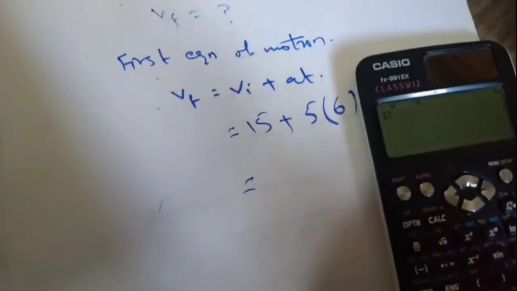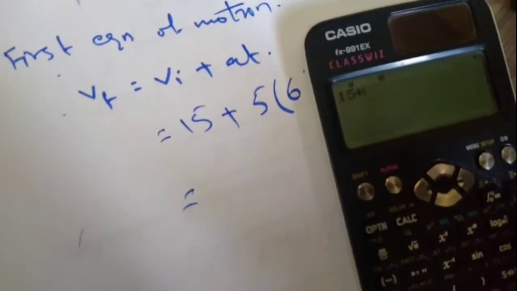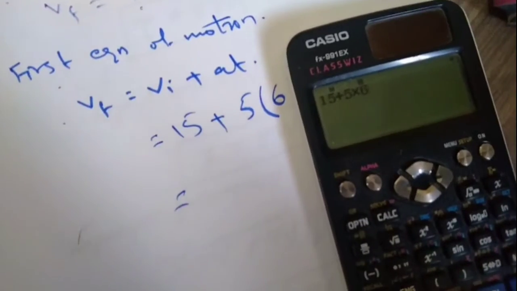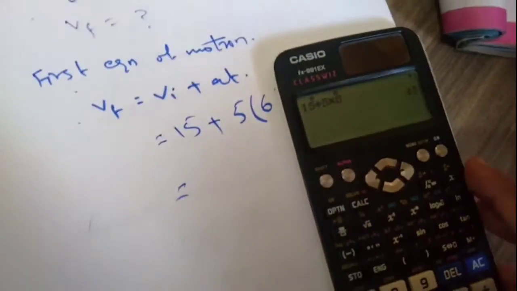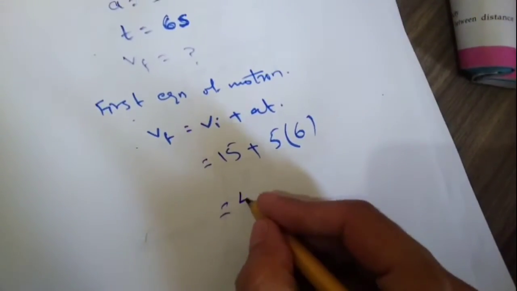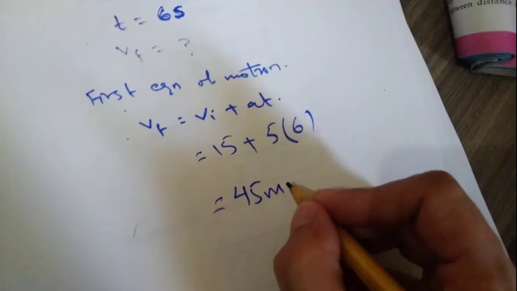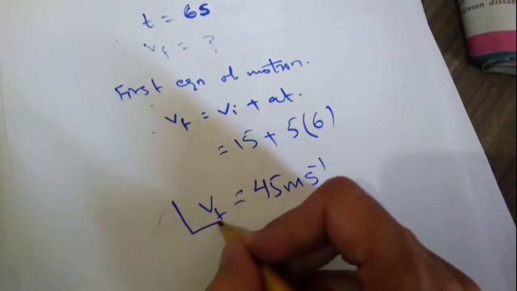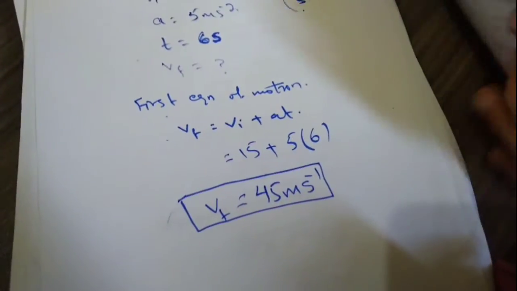15 plus 5 into 6, and the answer is 45, and this is velocity, so it's going to be meters per second. That is the final velocity of the bus.